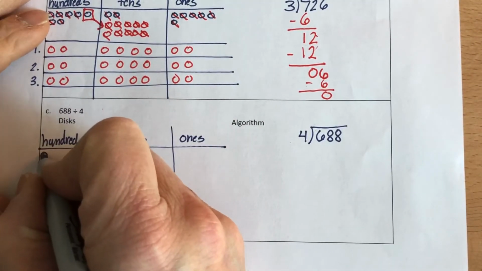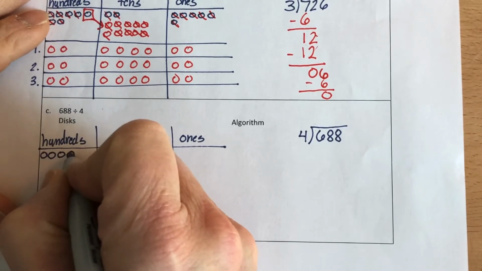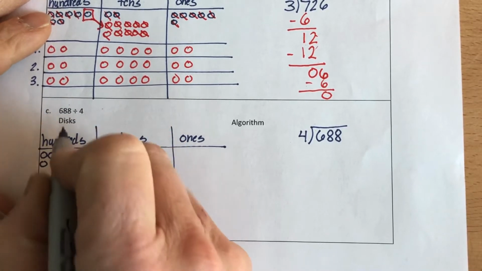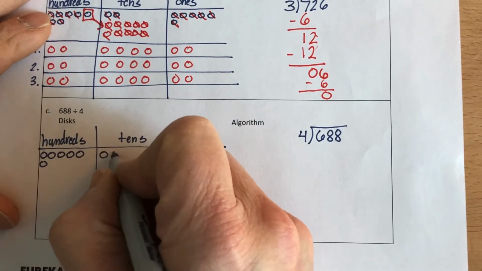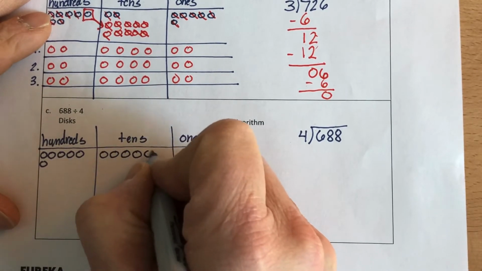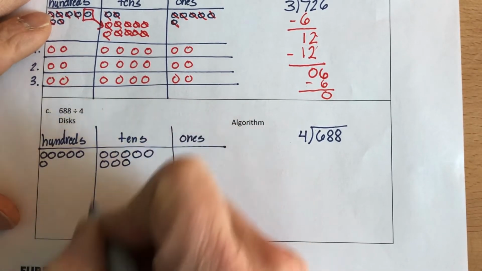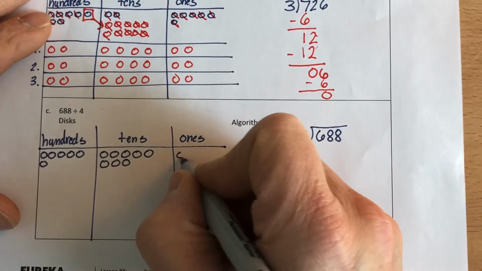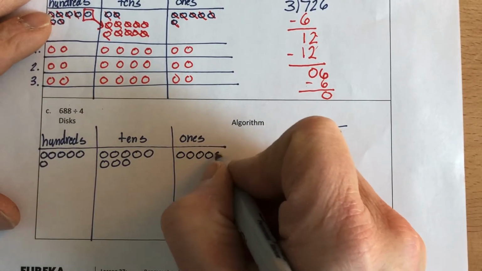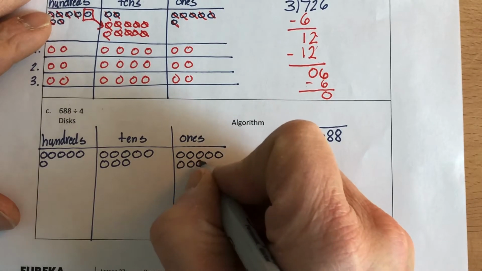688: 6 hundreds, 1, 2, 3, 4, 5, 6. 8 tens, 1, 2, 3, 4, 5, 6, 7, 8. And 8 ones, 1, 2, 3, 4, 5, 6, 7, 8.